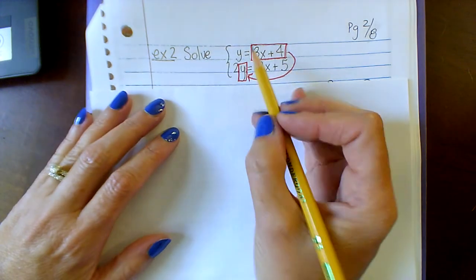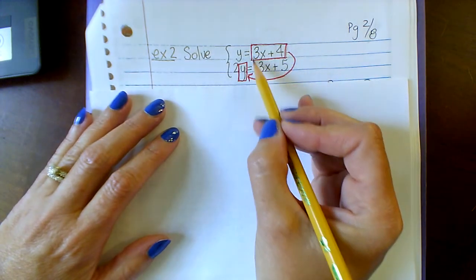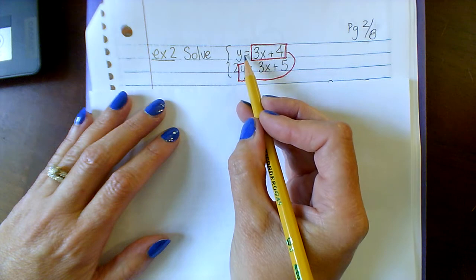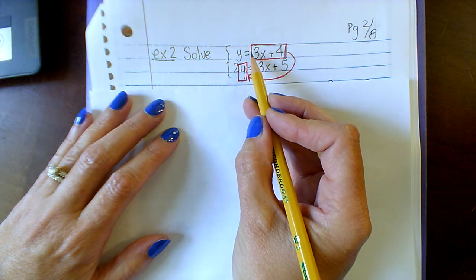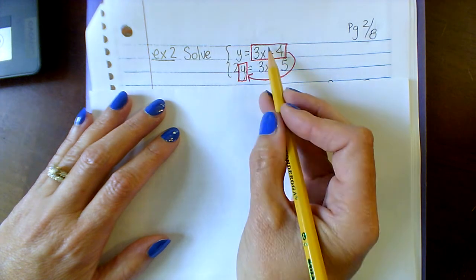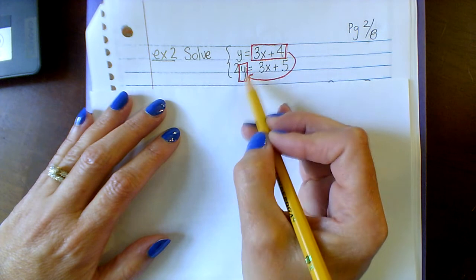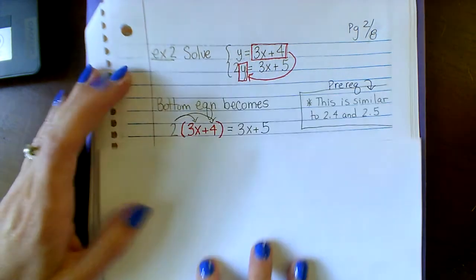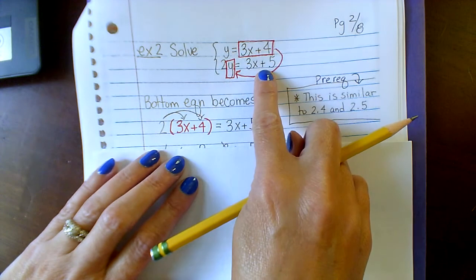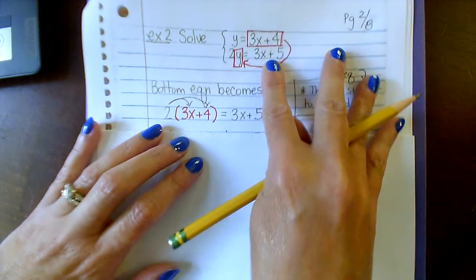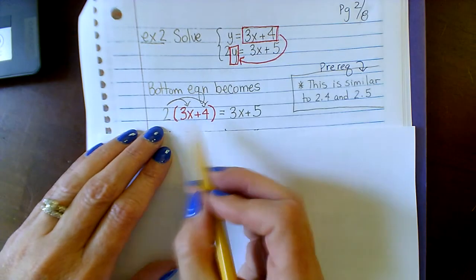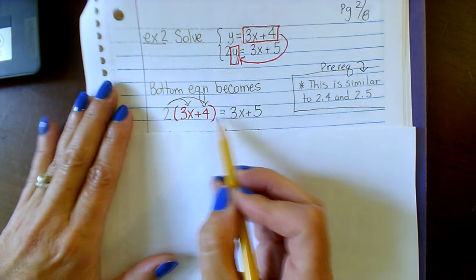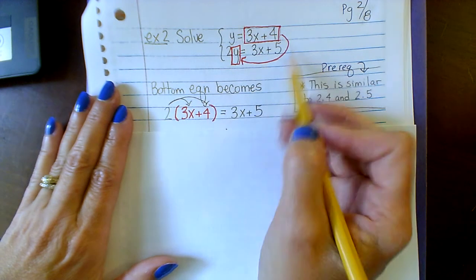Awesome. I'm going to take that expression because that whole stuff is the same thing. That's what equals means. This stuff is the same thing as y. So I'm going to replace the y in the other equation with 3x plus 4. So the bottom equation here, it was 2y equals 3x plus 5, but I replaced y with this expression.